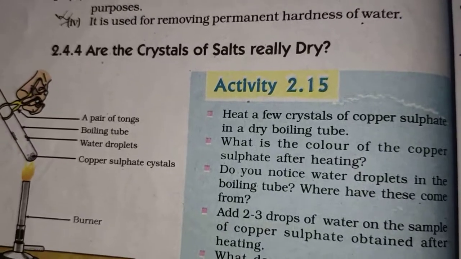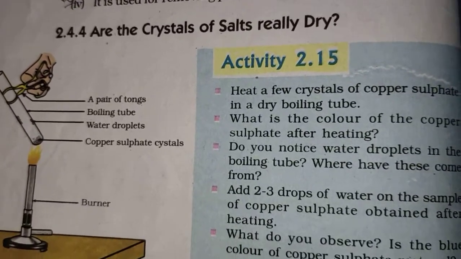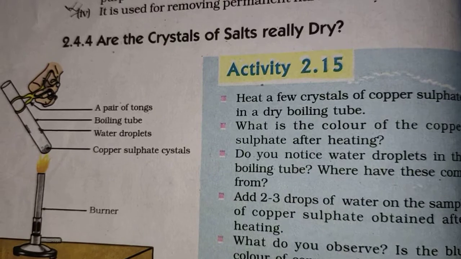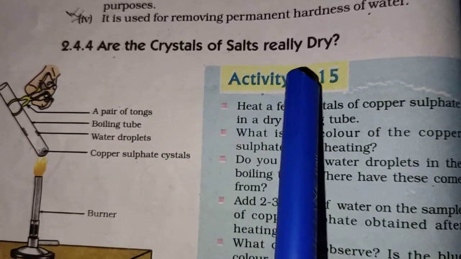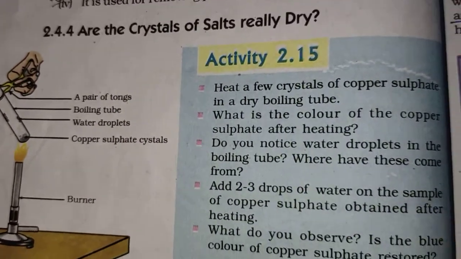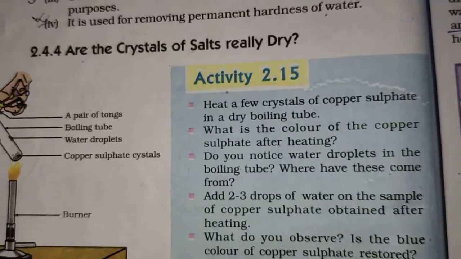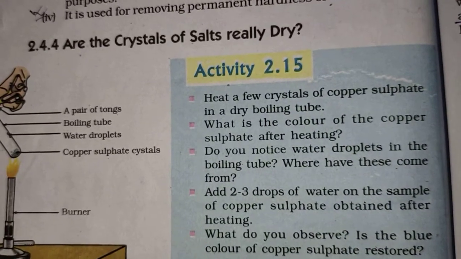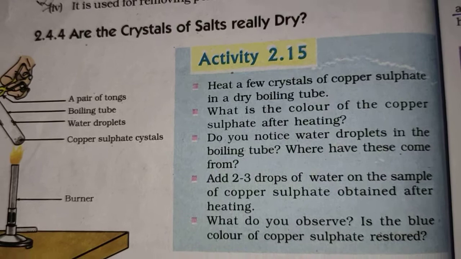So today I am going to the next part of acid, base and salt. You see, the crystals of salts look really dry. Crystal means the salt which contains water molecules.